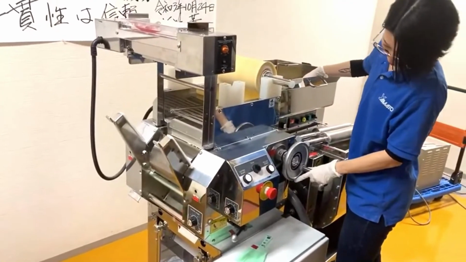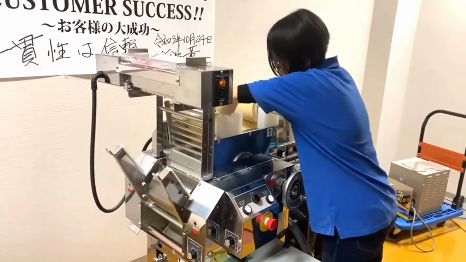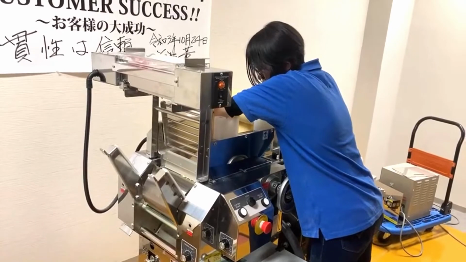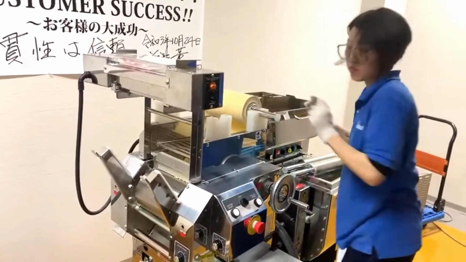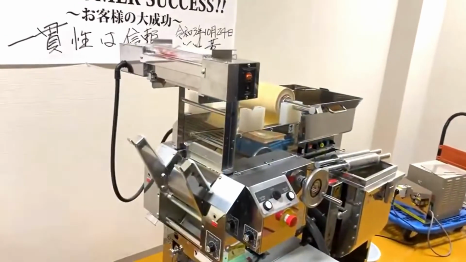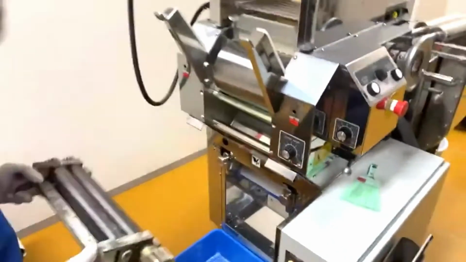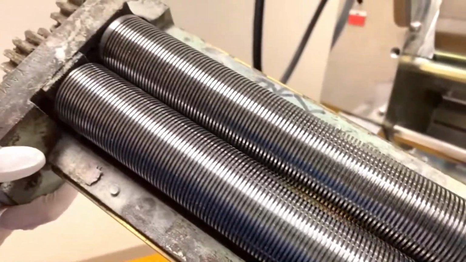We can expect it to bounce back by that much. So we're cutting it, and after it's gone through the roller, it should expand back by 0.4 millimeter.